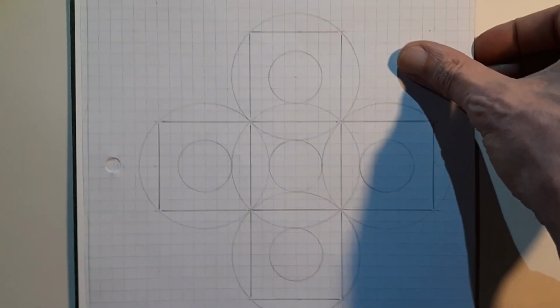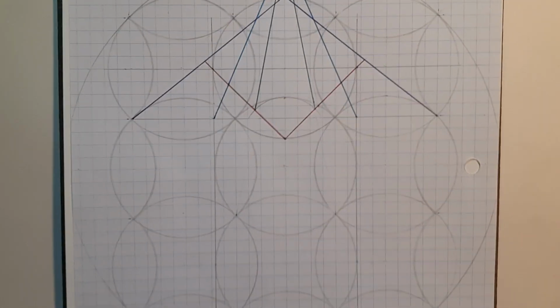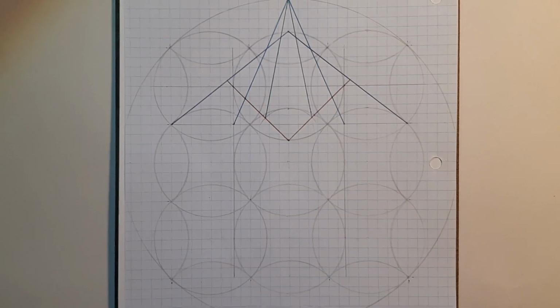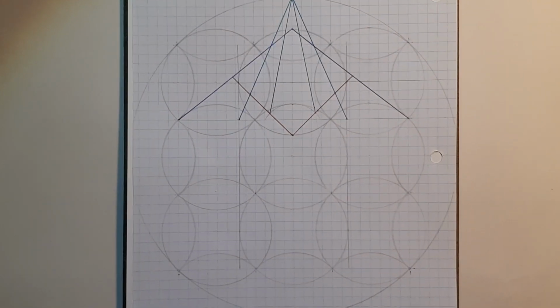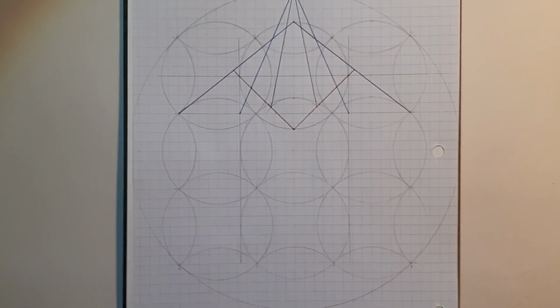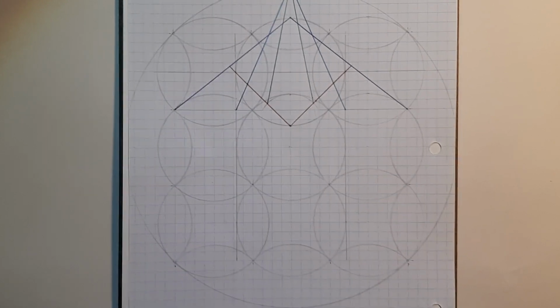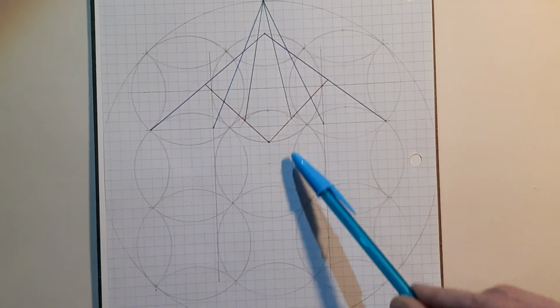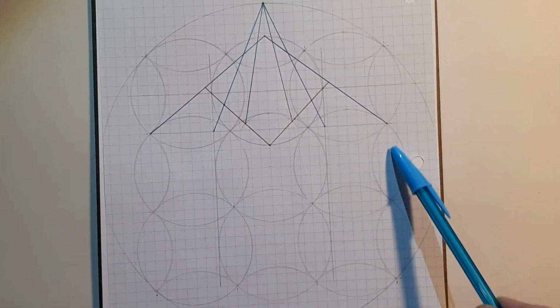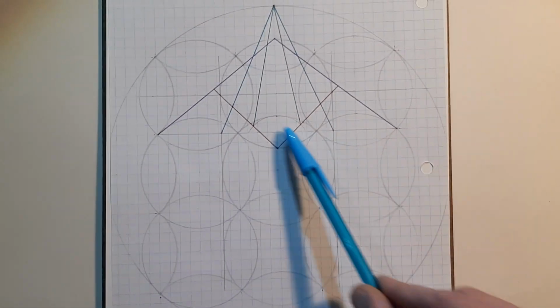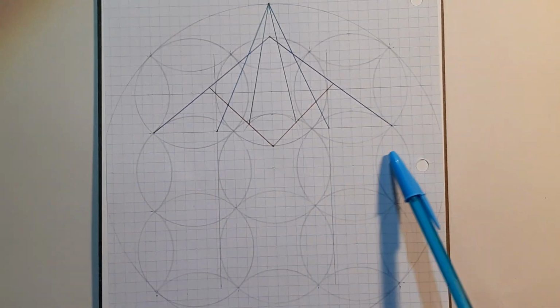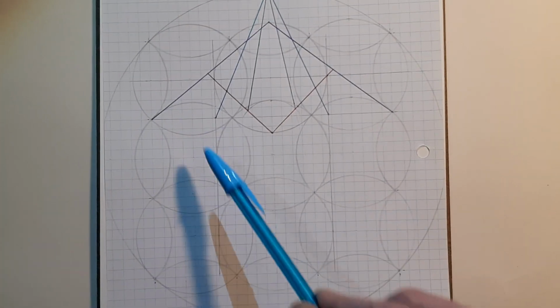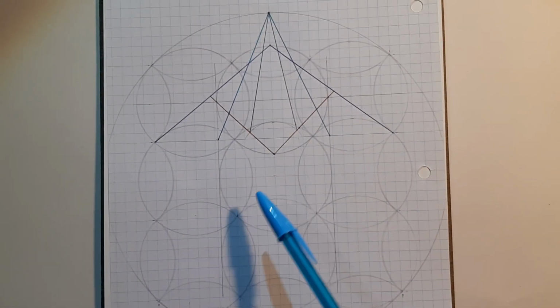So I continued this into this format. As you can see, there's the rest of those ones that I was talking about, and they are in this configuration here.